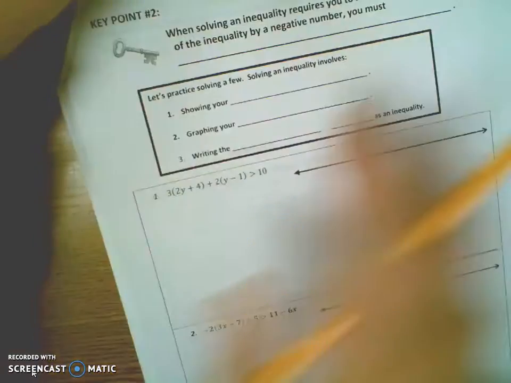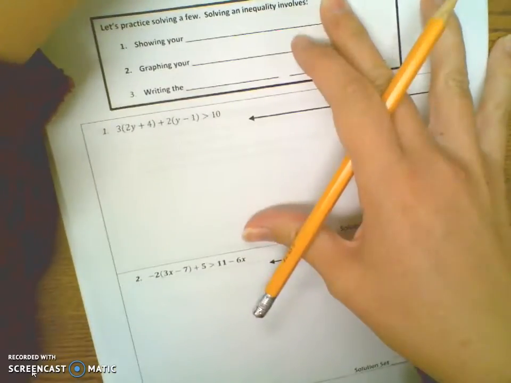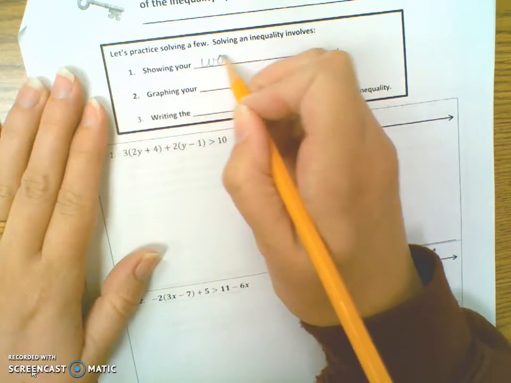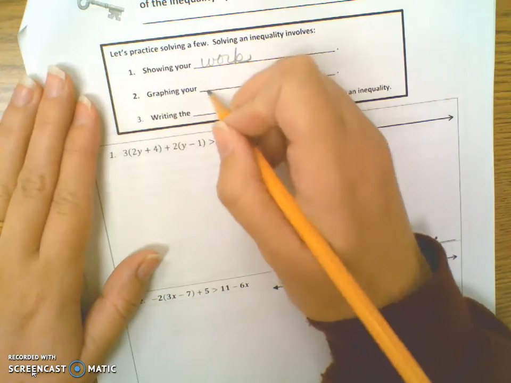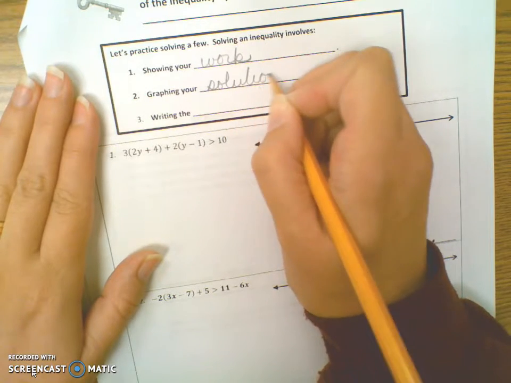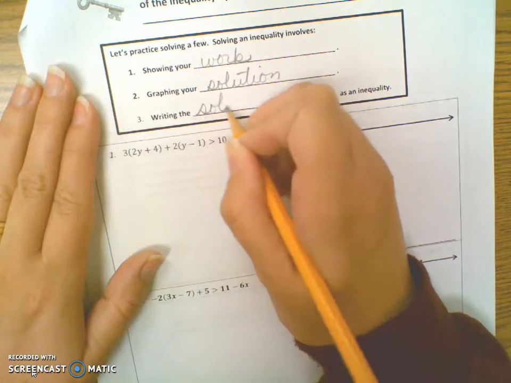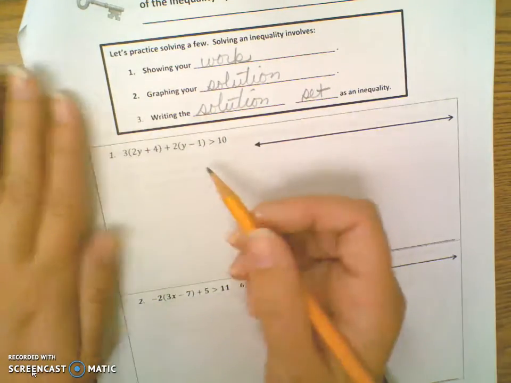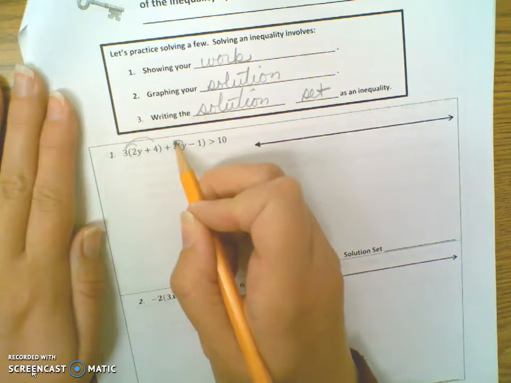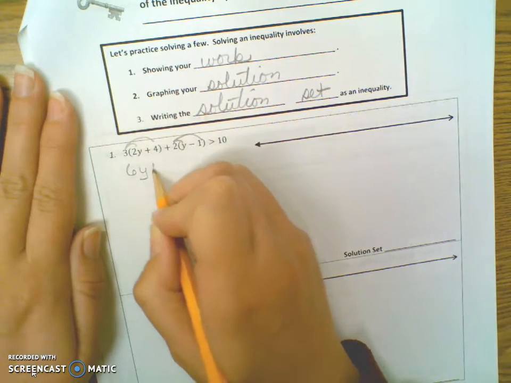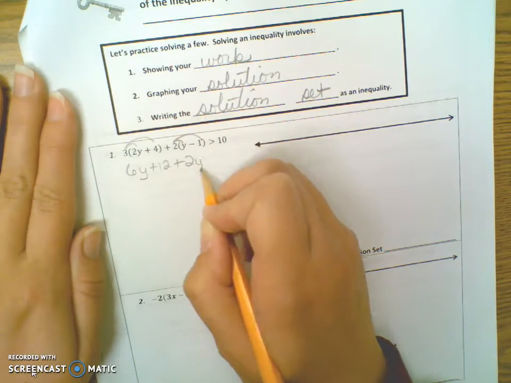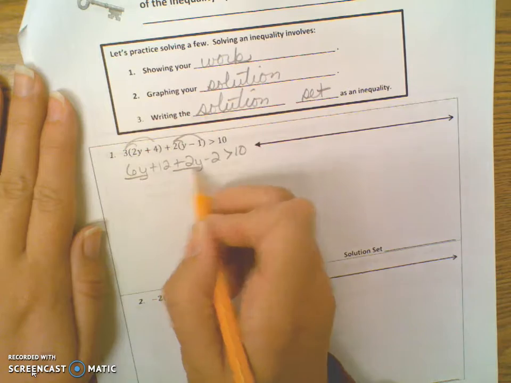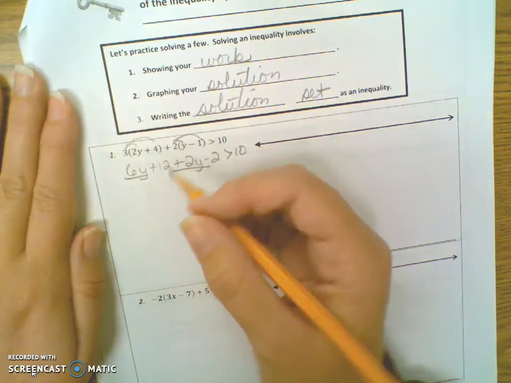Okay, let's take a look at actually solving some inequalities then. So when we solve an inequality, it involves showing your work, your problem solving, graphing your solution, and writing the solution set. So for the first one, we're just going to go ahead and distribute. And so we have 6y plus 12 plus 2y minus 2 is greater than 10. And then we're going to combine our like terms, so it's just like solving an equation.